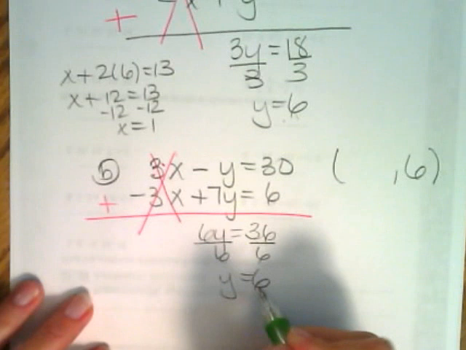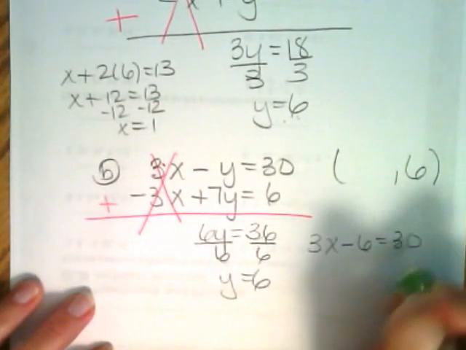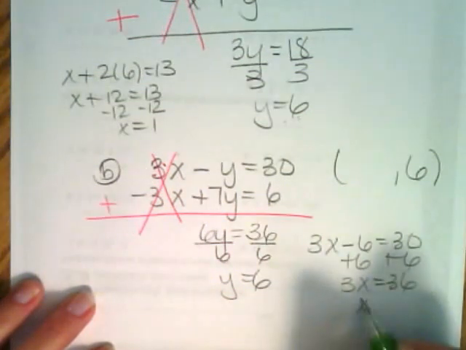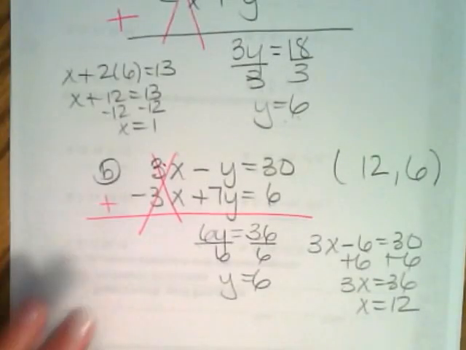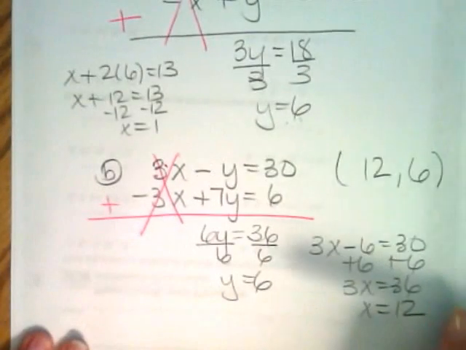Plug this back in, either equation. And be careful with your signs, so x is 12. Okay. Here's C.